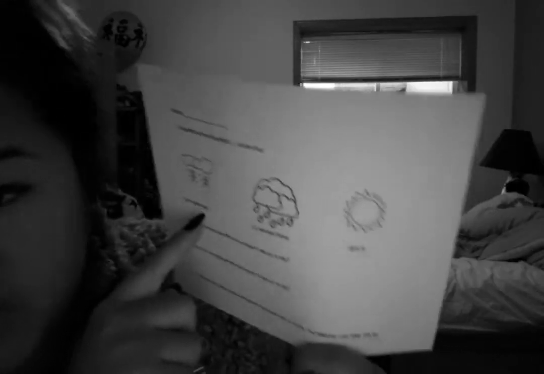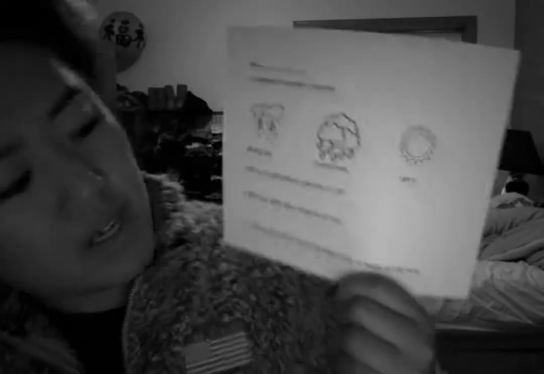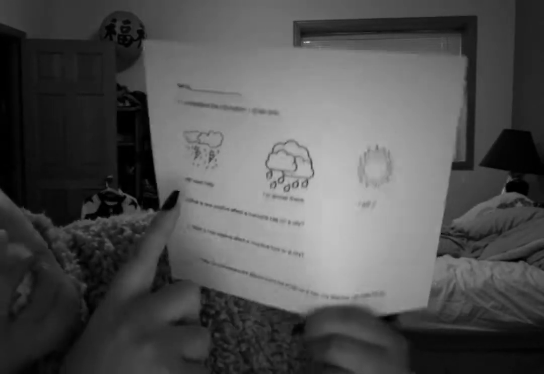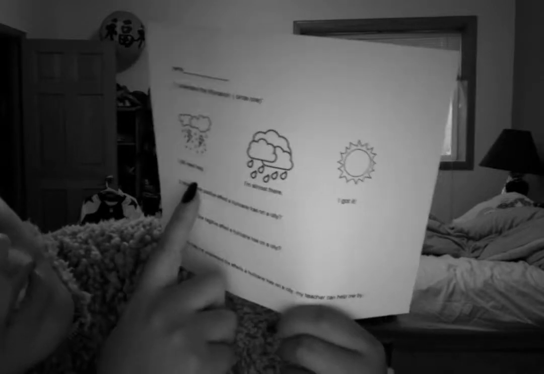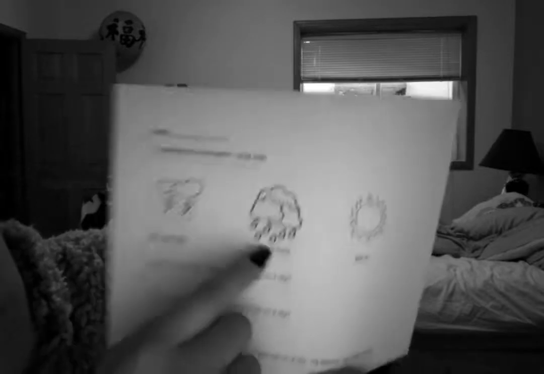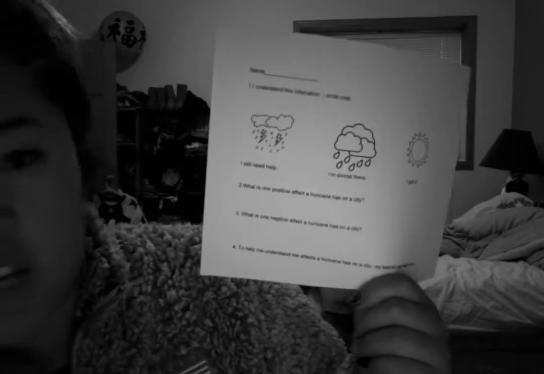In my second video, I would have done this, but I really like using exit slips. So I think this is a great way to see how students are doing at a glance. For example, this exit slip would have to do with the diorama and the information that they've gathered through that process. So I would have them put their name on here. Then it says, I understand the information, and they will circle one. It says, I still need help, I'm almost there, or I got it, which is like a sun or a storm. And then I would have them answer two questions about the topic that we're talking about.